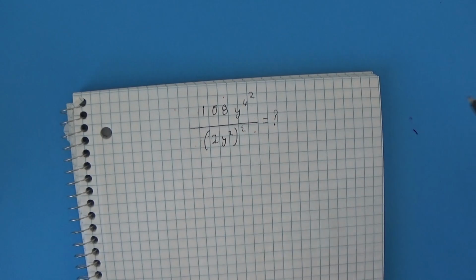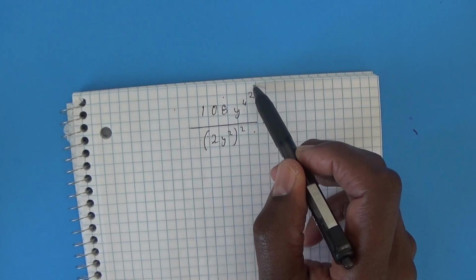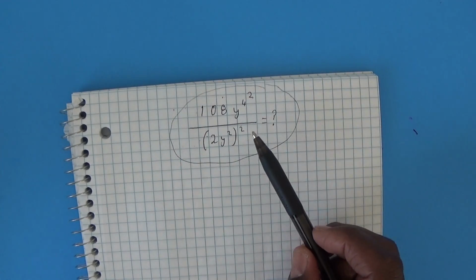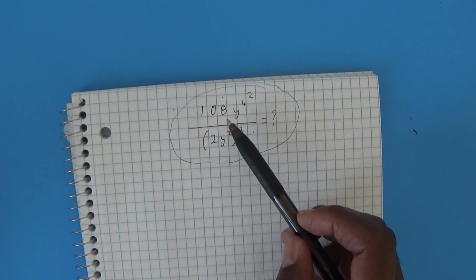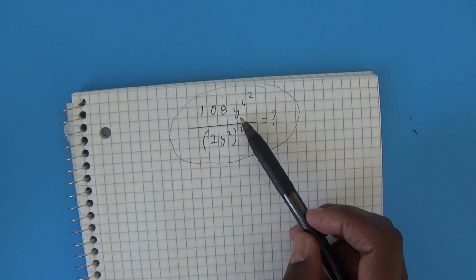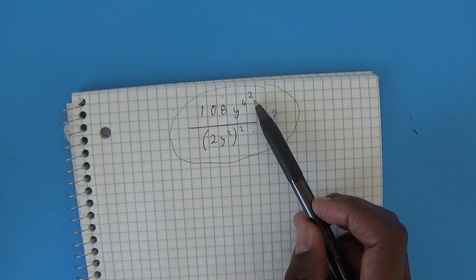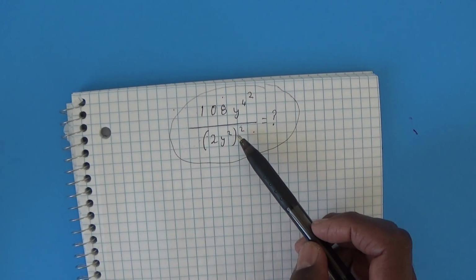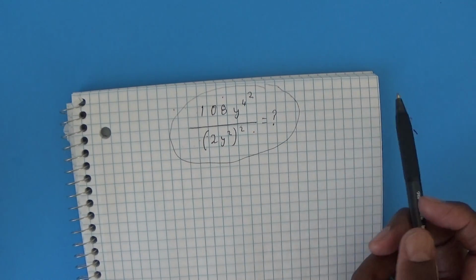Today I want to show you how to solve this equation. It's too complex, but it's very easy. It's very easy. 108 times y to the power of 4, divided by 2y squared in the parentheses or bracket, then squared or to the power of 2. That's what I want to show you how to do.